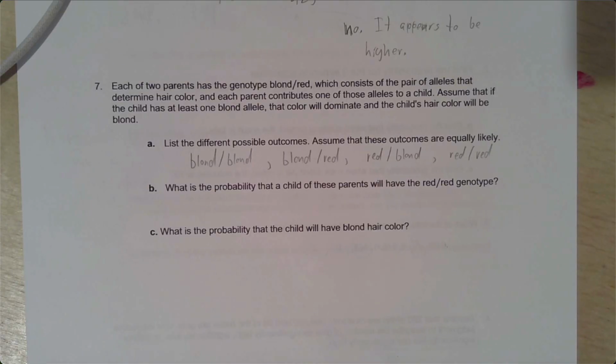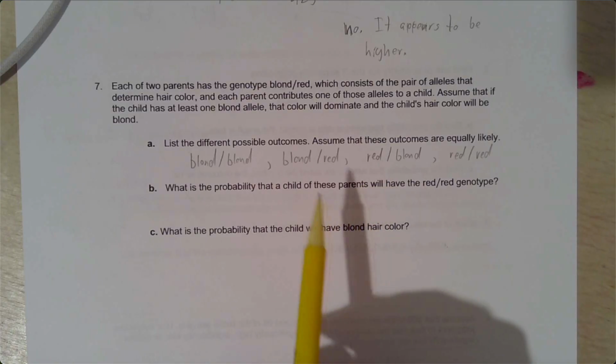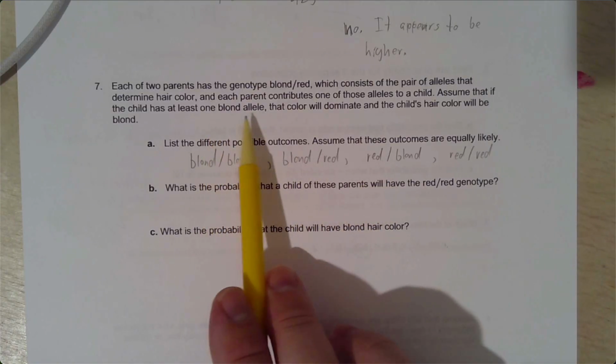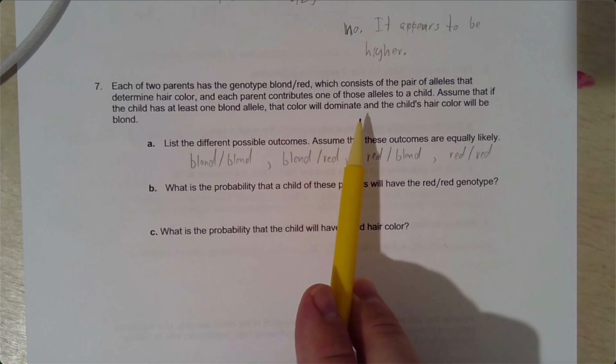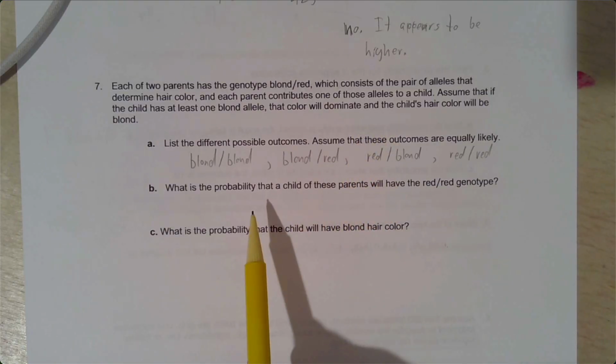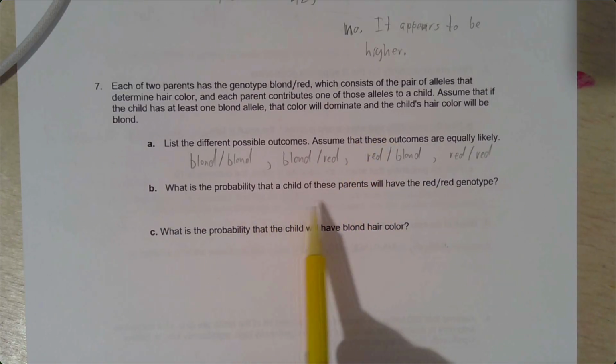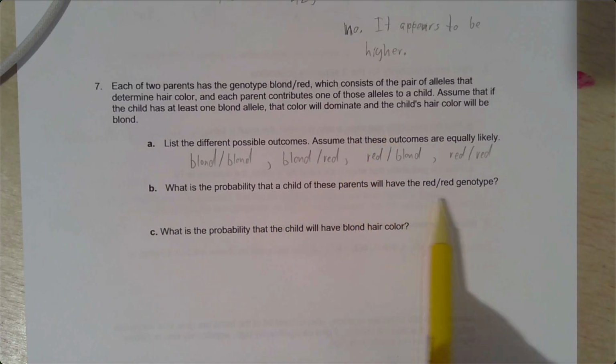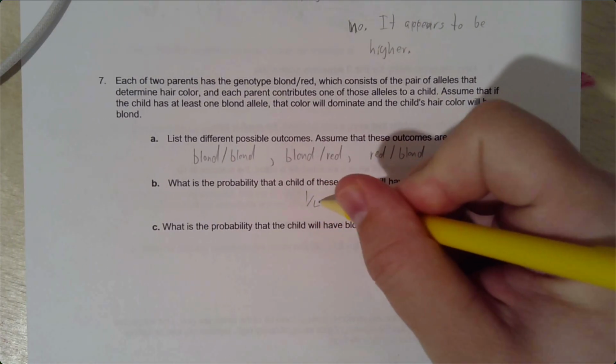Even though there are 4 different outcomes, remember what it said here is that if the child has at least one blonde allele, it will be dominant and the hair color will be blonde. So what is the probability that a child will have the red genotype? Well, after writing that out, we can figure out that it's 1/4.